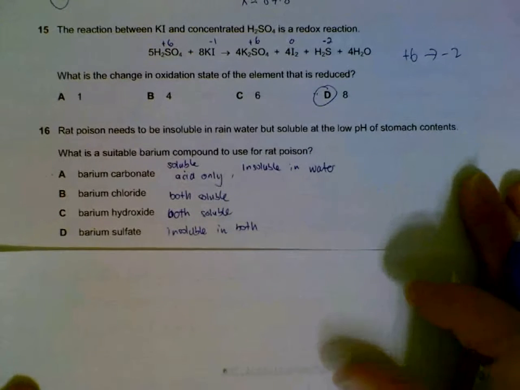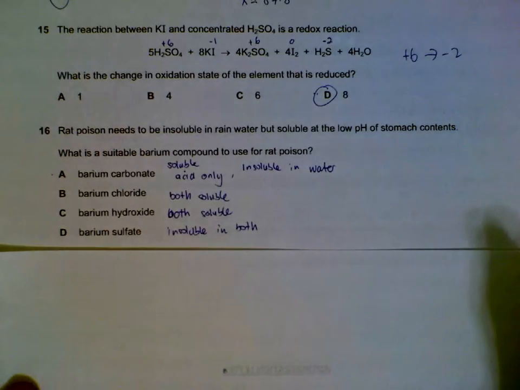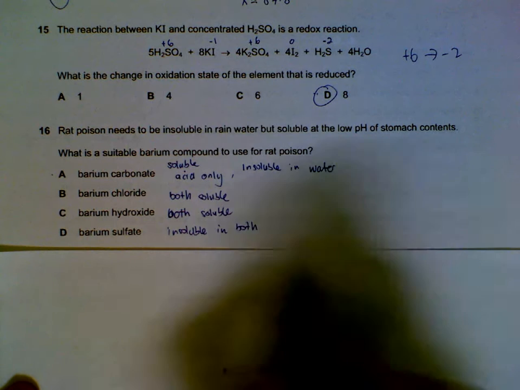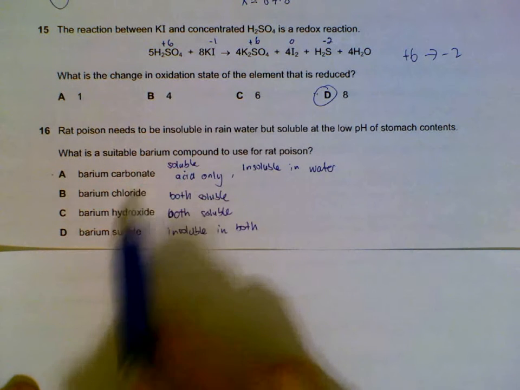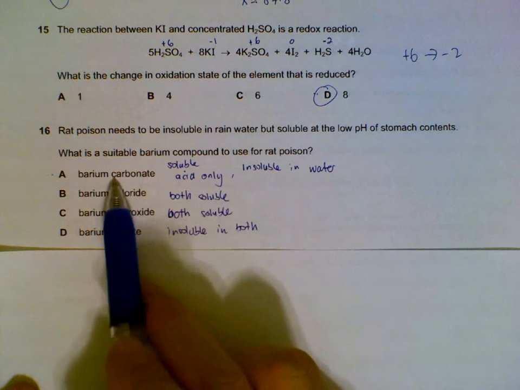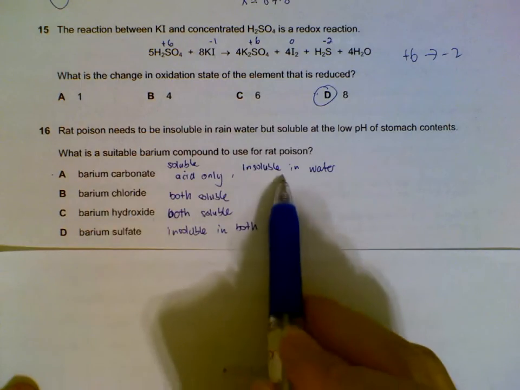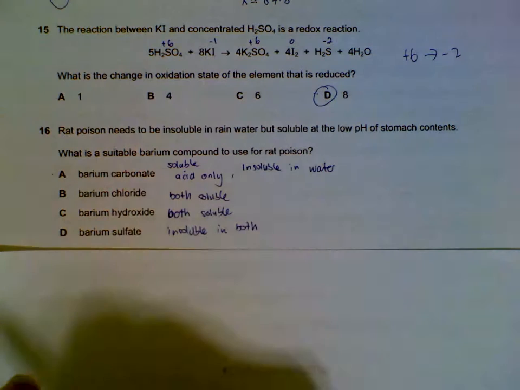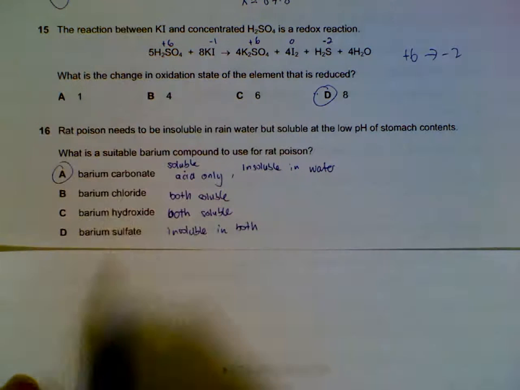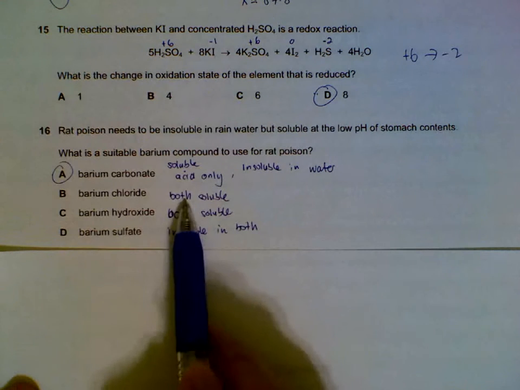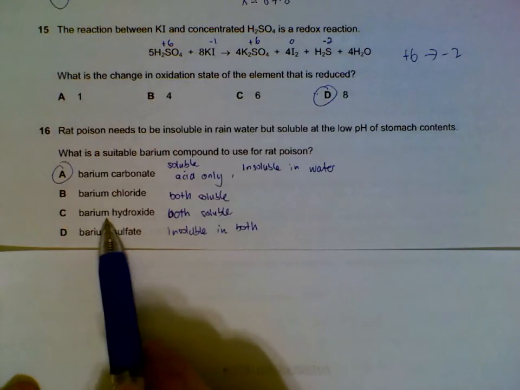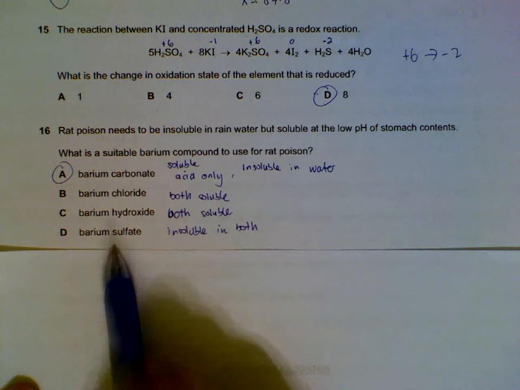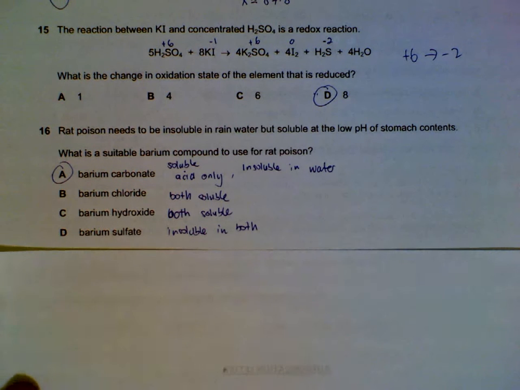(16) We need the rat poison to be insoluble in water but soluble under acid conditions. So if we compare the options that we have, we know that carbonates dissolve in acid but are insoluble in water. So that's the criteria that we are looking for. Barium chloride soluble in both water and acid. Barium hydroxide also soluble in both. Sulfates insoluble in both, so doesn't fulfill our criteria.